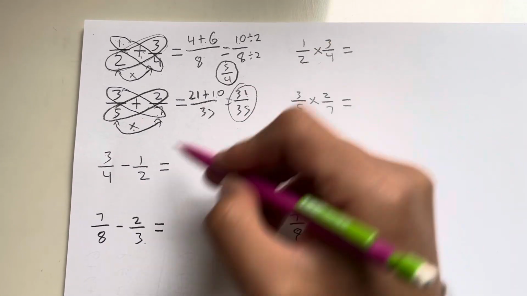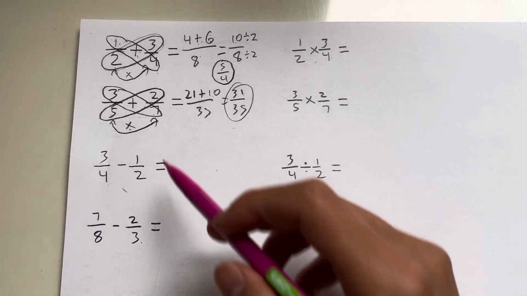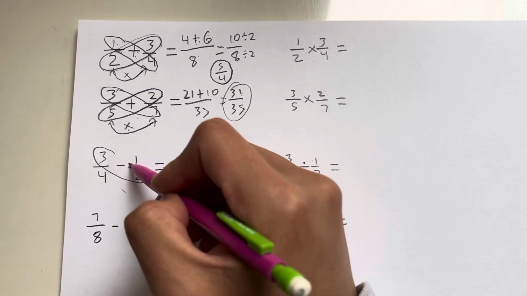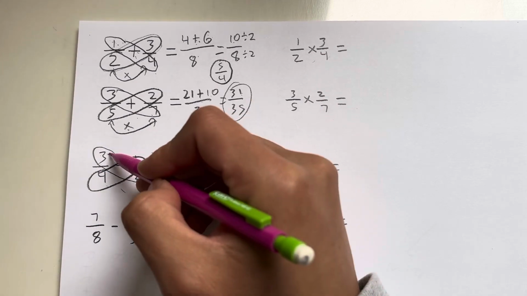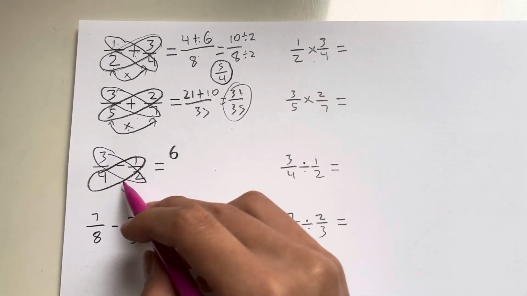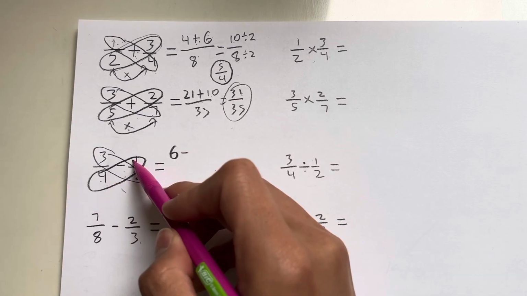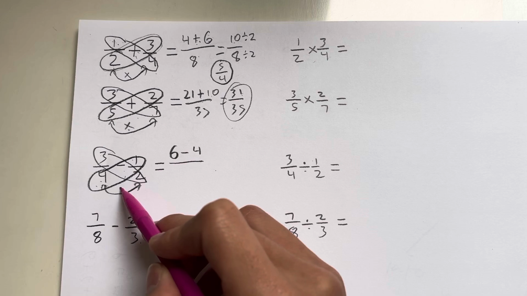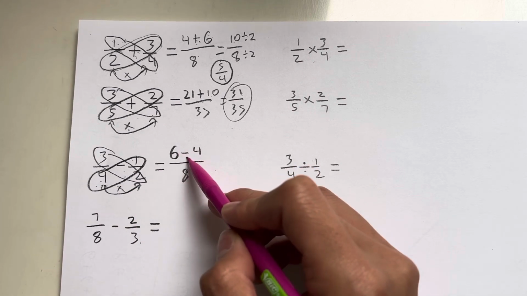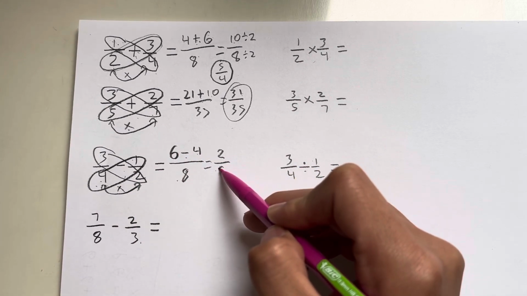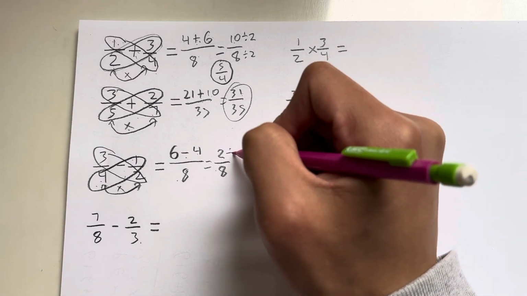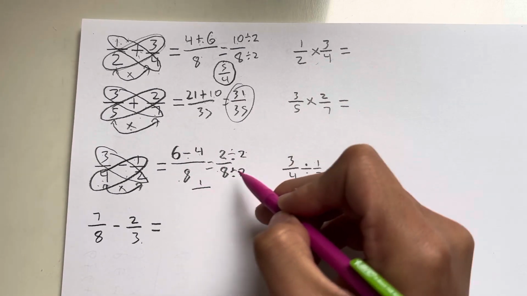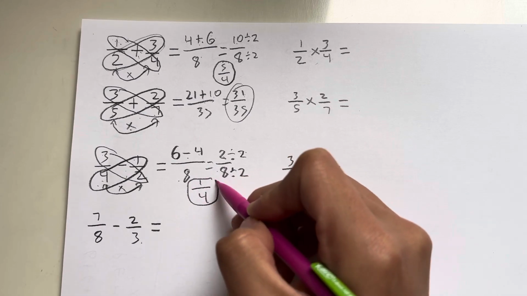Now, moving on to subtraction. So it's going to be the same idea as addition, but instead of adding them, we're going to be subtracting. So first, let's draw our butterfly wings. 3 times 2 is going to give me 6, and then minus 4 times 1, which will give me 4, over, same thing, we're going to multiply what's on the bottom, 4 times 2, which will give me 8. 6 minus 4 is going to give me 2, and 2 over 8 can be simplified, because 2 is divisible by 2, and 8 is divisible by 2. 2 divided by 2 is 1, 8 divided by 2 is 4, and my answer is 1 over 4.